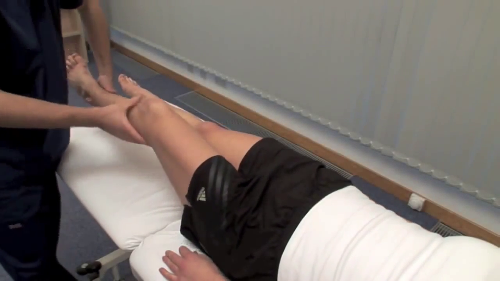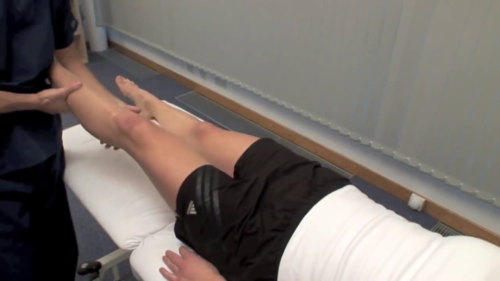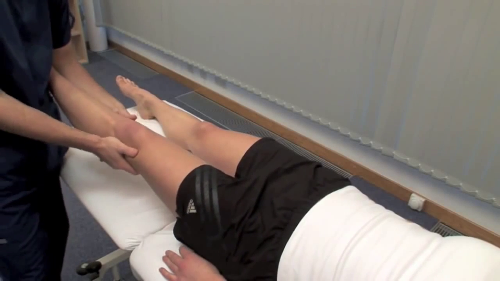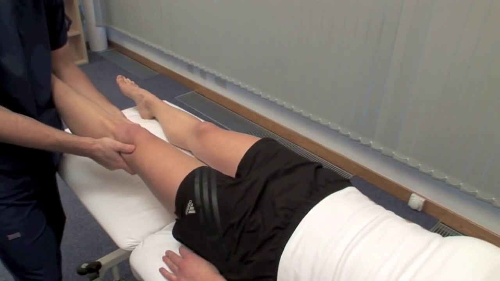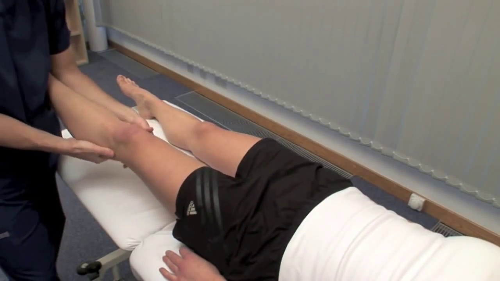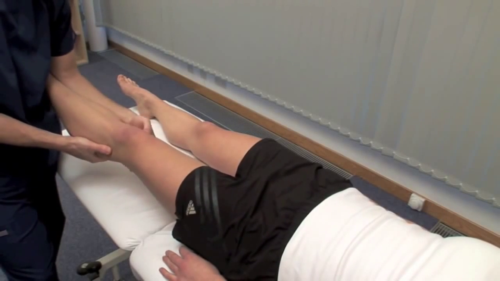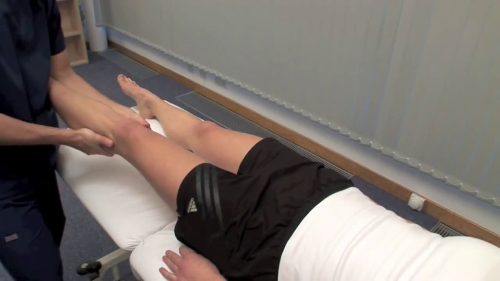And the same on the other side. Just let me take the weight of the leg. With your thumbs in position, apply first valgus and then a varus force. Major opening of the joint with the knee extended indicates collateral and cruciate injury.